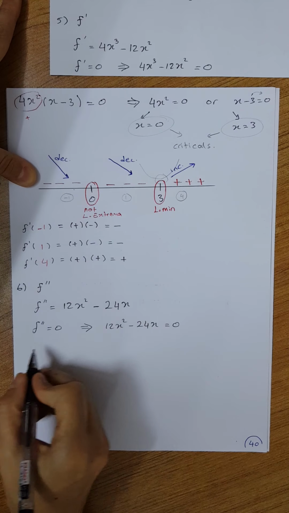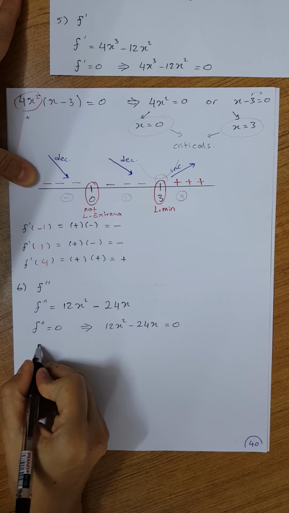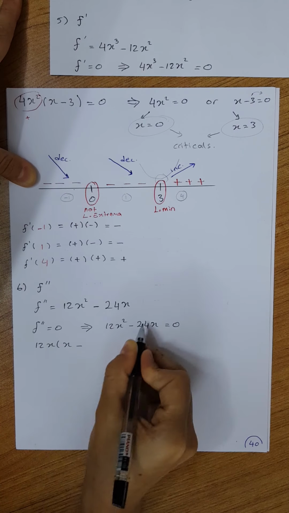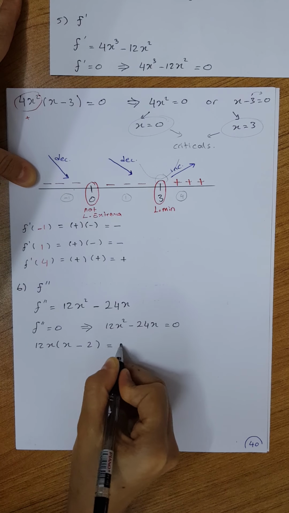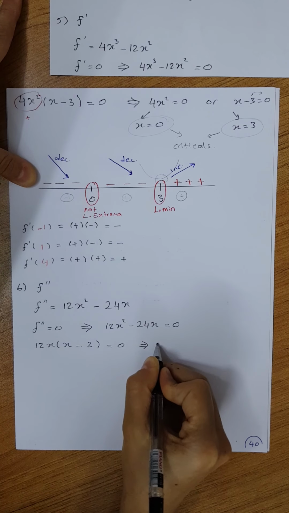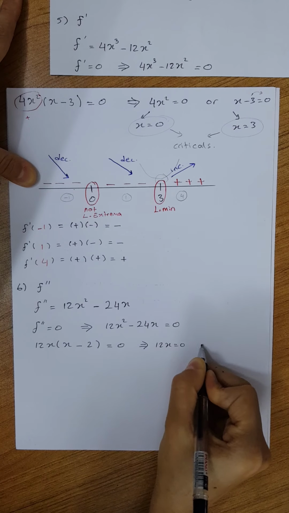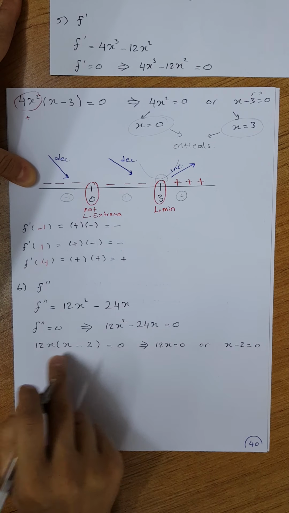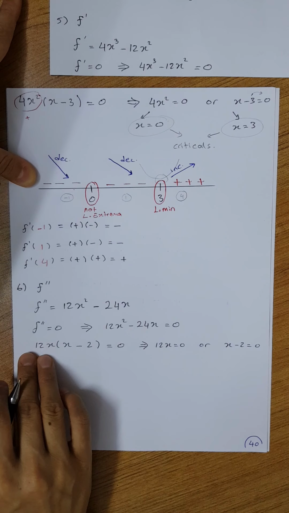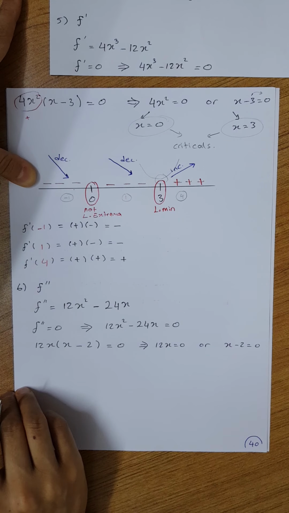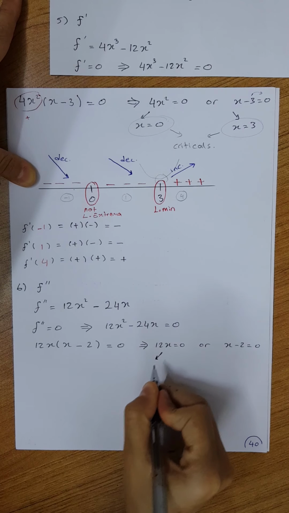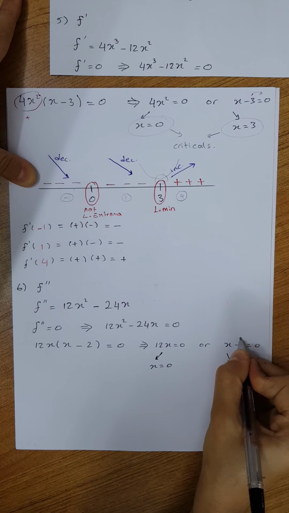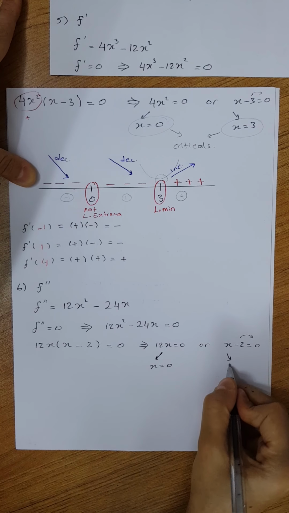Okay, this is again an equation. I'm taking the common factor out. 12 is common, x is common. Here x remains, minus here 2 remains. That will equal 0. Again, 12x is equal to 0, or x minus 2 is equal to 0, because I have got a multiplication of two parts. Either this one is equal to 0 or that one is equal to 0. From this one, dividing both sides by 12, I get x is equal to 0. And from this part, when I'm taking 2 to the other side of the equation, I get x is equal to 2.